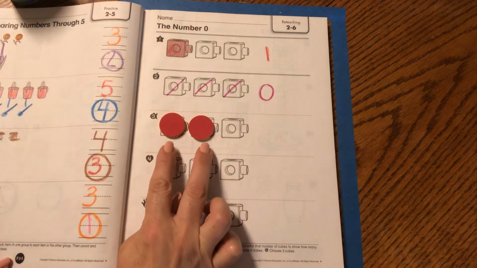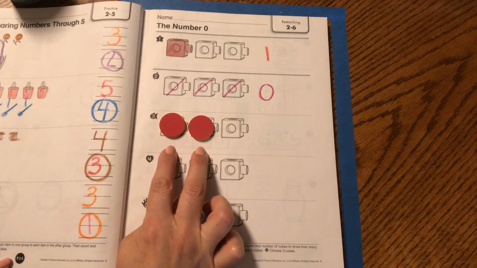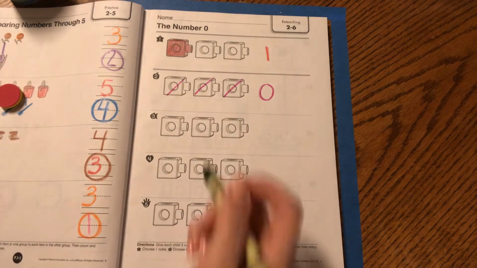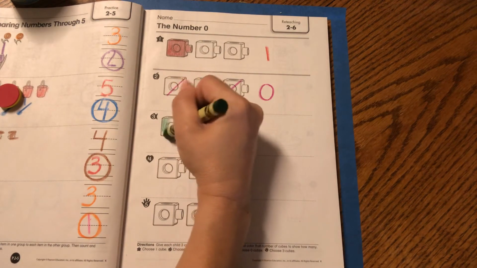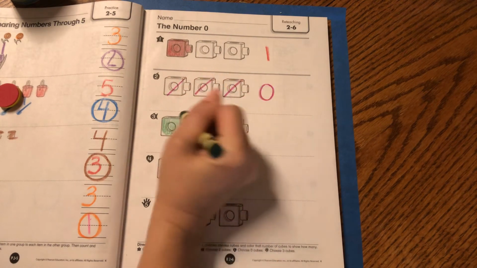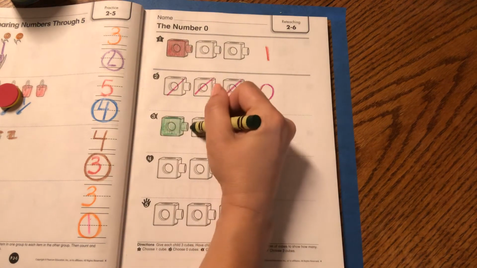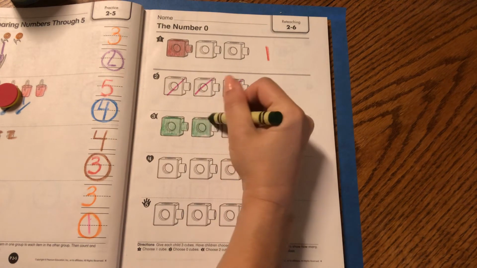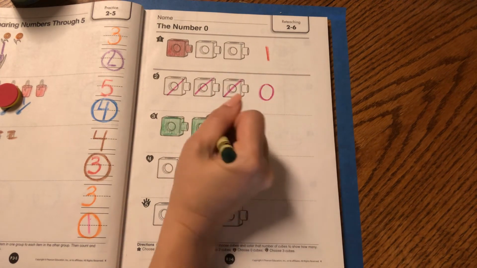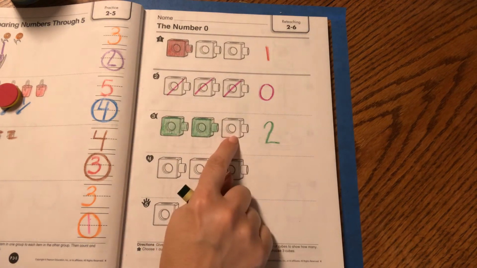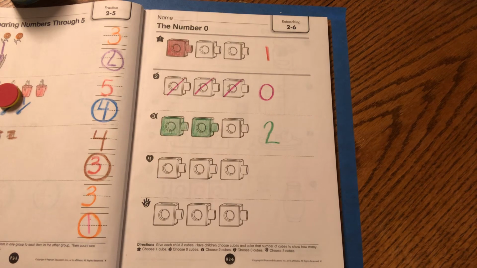So if I just show 2 cubes, how many will I color? That's right, just 2. So pick any color you like, and let's color in 2 cubes in this model to represent 2. So there's 1 cube and 2 cubes. And then I'll label my picture 2. Did I use this cube here? No, it stays empty. Good job, friends.